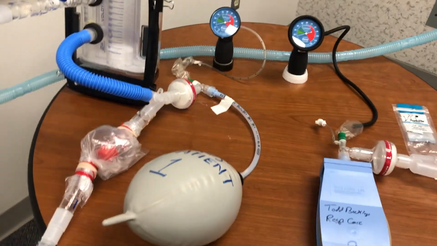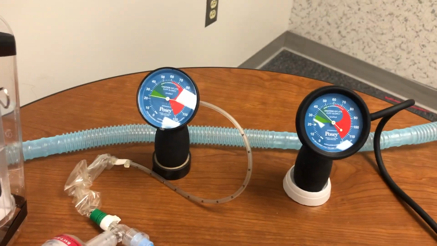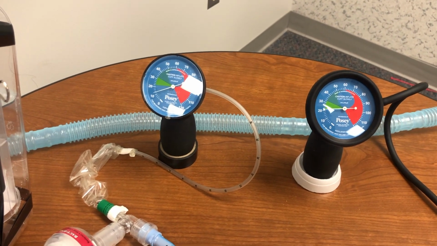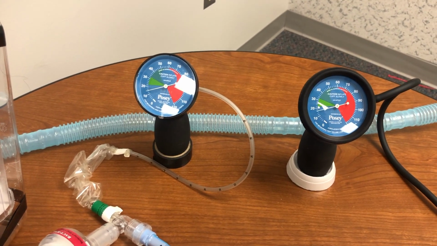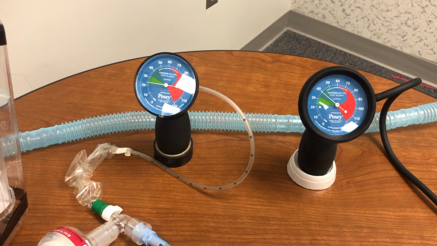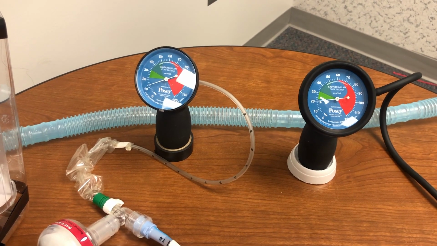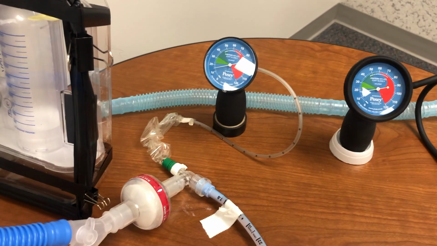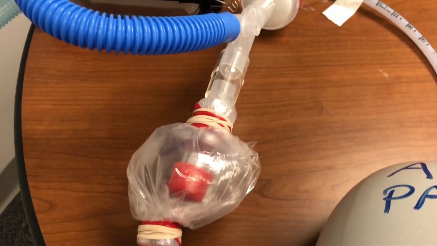So I have changed the PEEP to around 12. If you see, the patients have different PEEP now. This patient has a PEEP of 8 and the other patient has a PEEP of 12. And you can change it to higher levels, up to 20, 25, whatever you desire, depending on this valve.